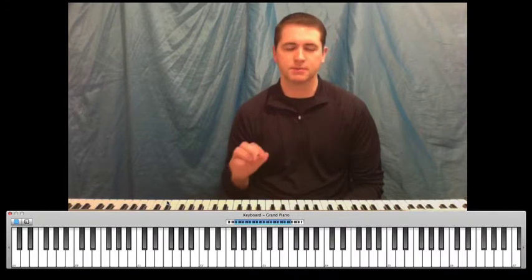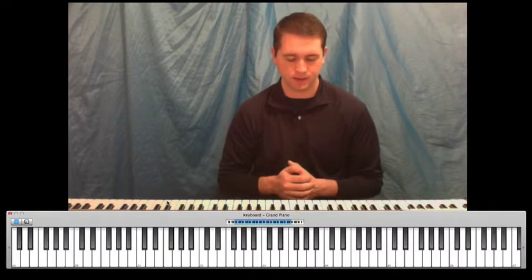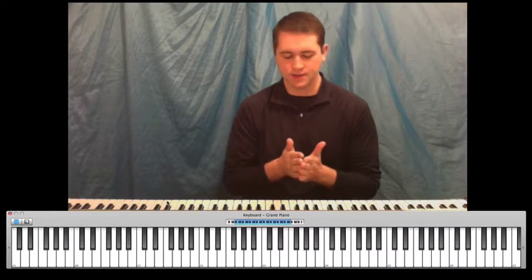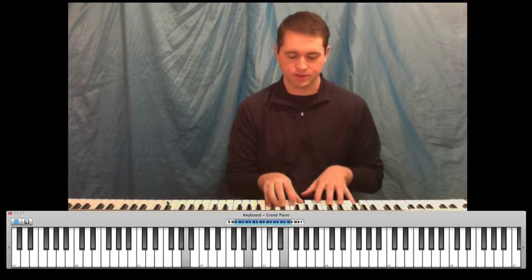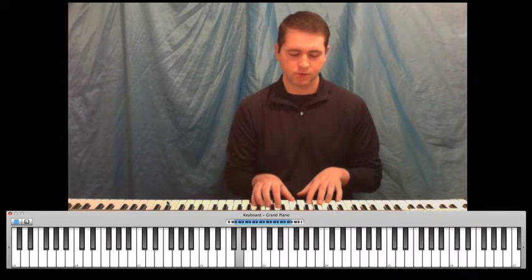The circle of 4ths, in my opinion, is more important to know, although some people treat both equally, like they're the same thing. They're really not. But the circle of 4ths is truly how music works. It's a 4th movement, and that's why you see, for instance here, the 6 chord going to the 2 chord, the 2 chord going to the 5 chord, the 5 chord going to the 1 chord.